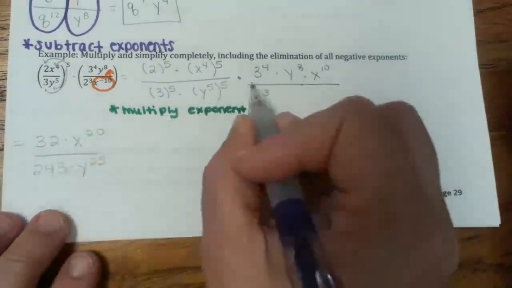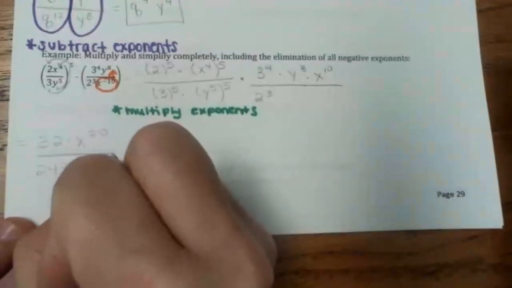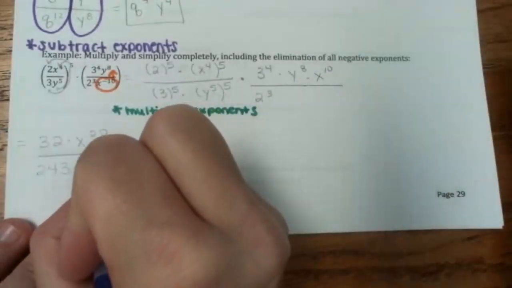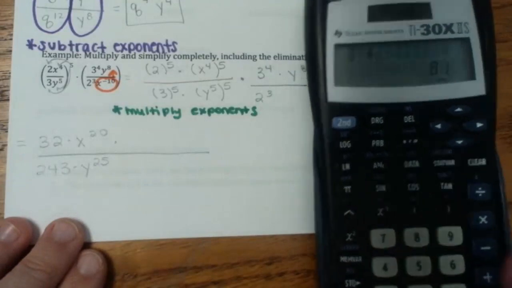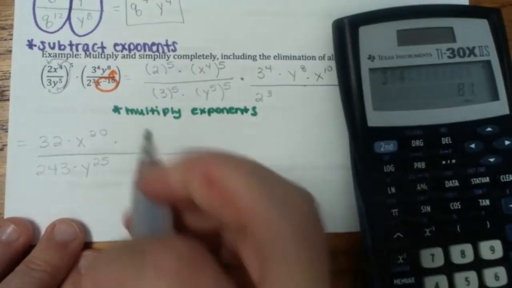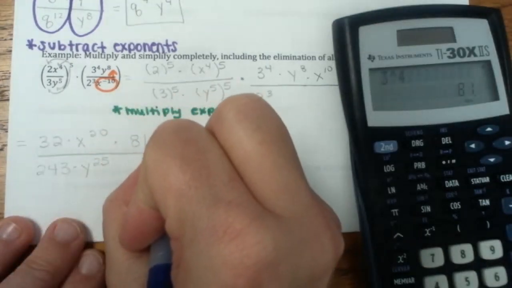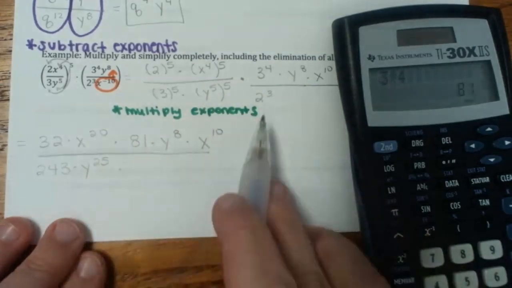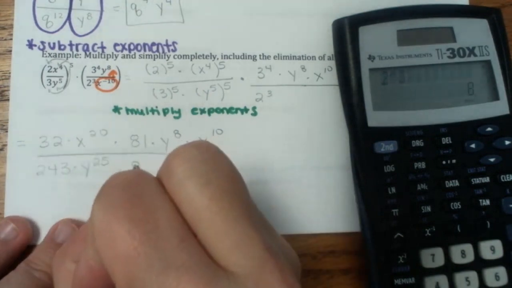Now, while we're talking about this, we're multiplying fractions. Remember, multiply top times top, bottom times bottom. So I can move all this into one big fraction, and this stuff will go on the top, this stuff will go on the bottom. So times 3 to the 4th power. So top times top, I'm multiplying these two together. So 3 to the 4th power gives us 81, times y to the 8th, times x to the 10th, all over 2 cubed. So 2 to the 3rd power, which would give us 8.